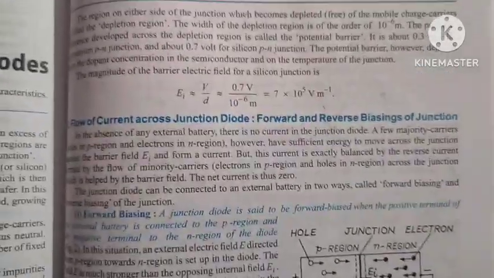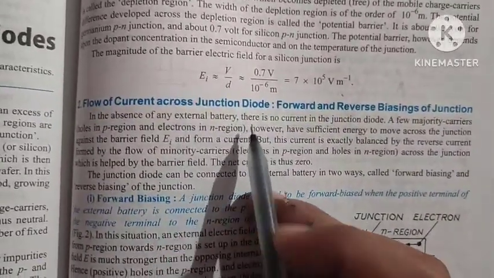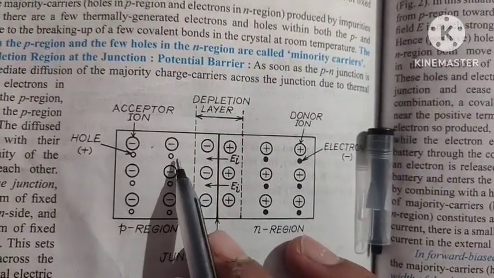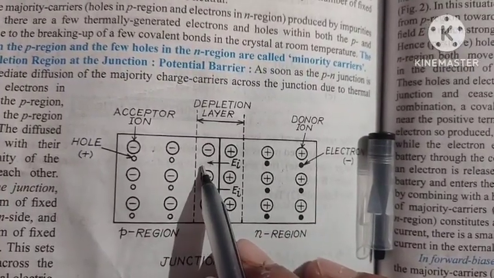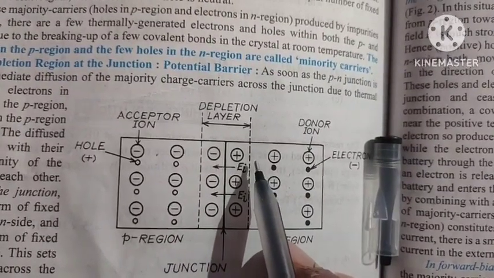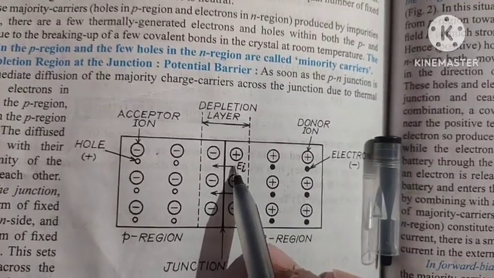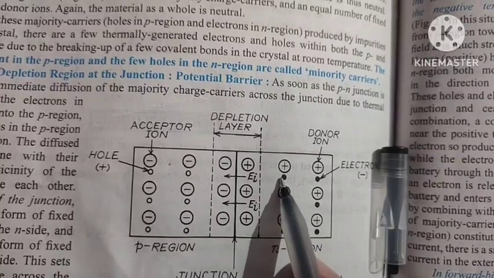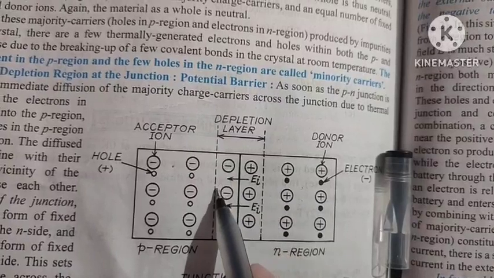Let's try to understand the flow of current across the junction diode. So in the absence of any external battery, some of the electrons will have sufficient energy from the n region to cross the junction, and holes also have the energy to cross the junction, against this electric field, which we call the barrier electric field. Because of the flow of majority charge carriers, that is electrons moving across the junction and holes moving across the junction, they should give some current.